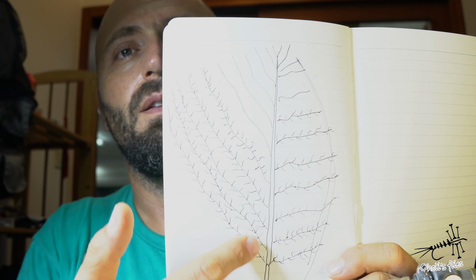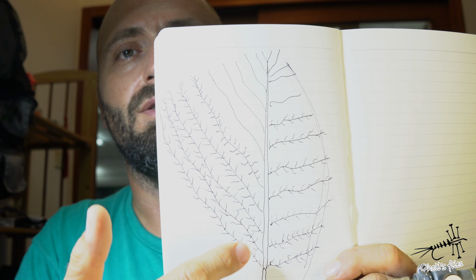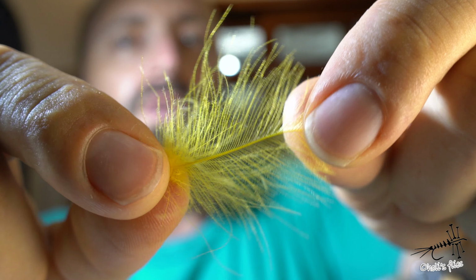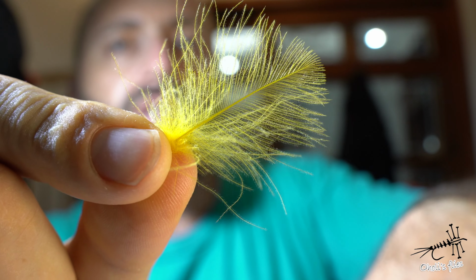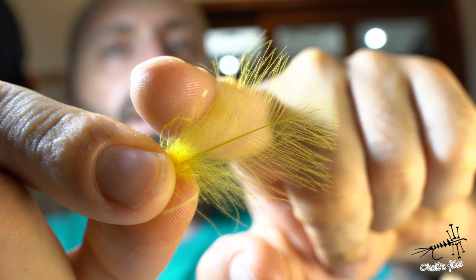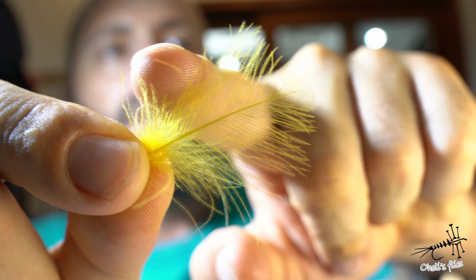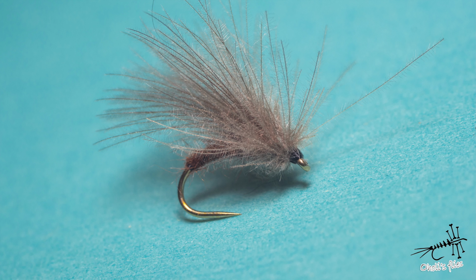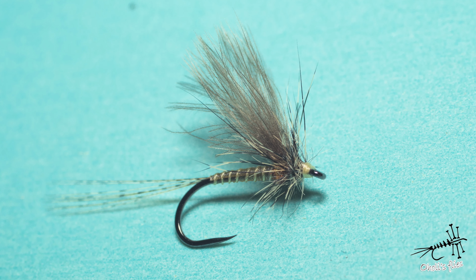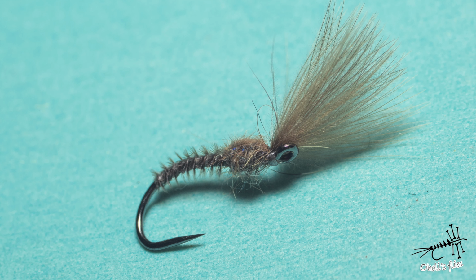Now, I was talking about different shapes. So we have rachis, barbs, and those small extensions, barbules. Take for example this beautiful feather here. As you already guessed, it's triangular shape. As you can see, those long barbs at the bottom will align nicely at the tip. So I would use this feather mostly for caddisfly wings, mayfly wings, so either horizontal wings with caddisflies or upright wings with mayflies. And that's more or less it.